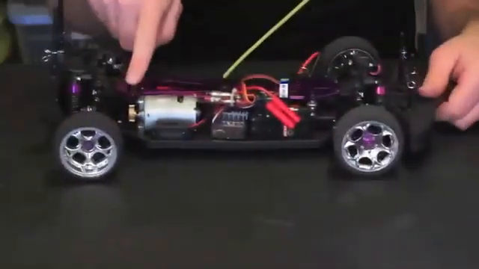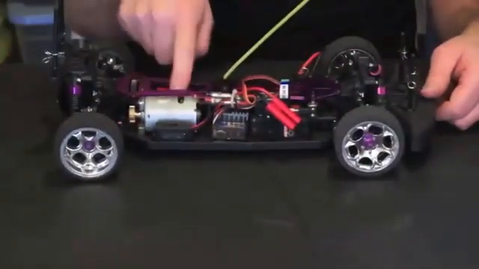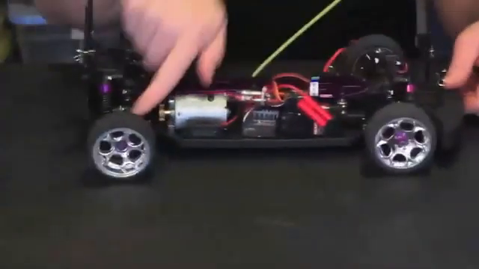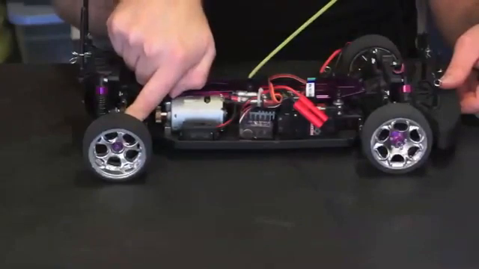So you can see if we just push the car, we can see the gears in the motor turning, we can see the gears for the axle turning, see the center axle turning, and we can see all of our outboard axles turning as well.